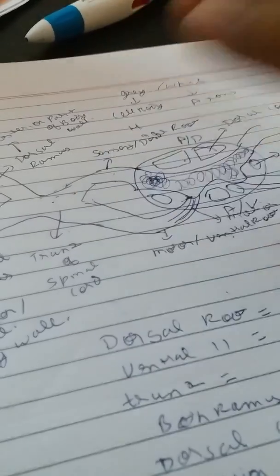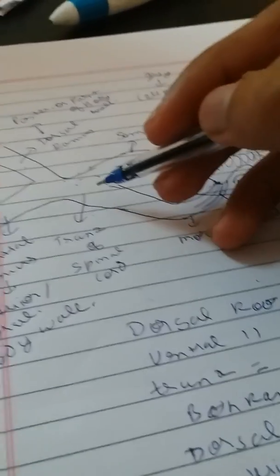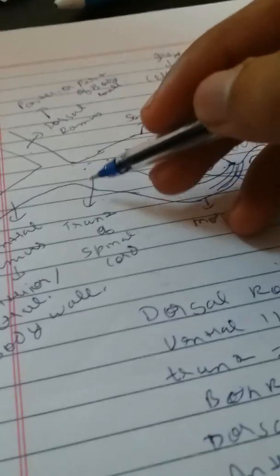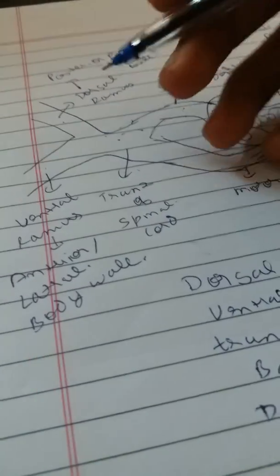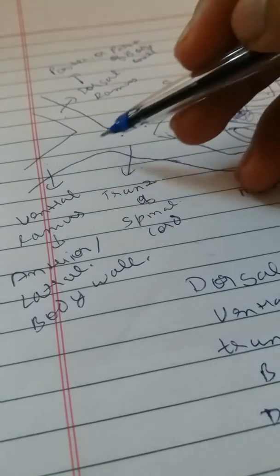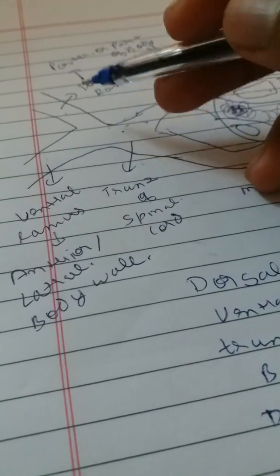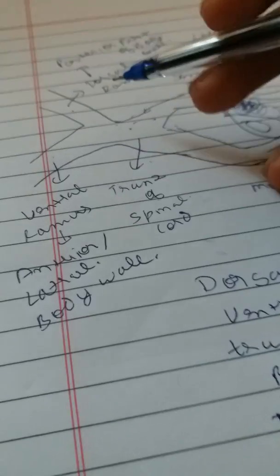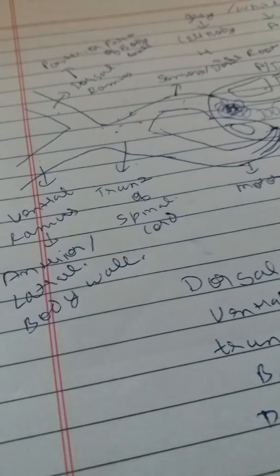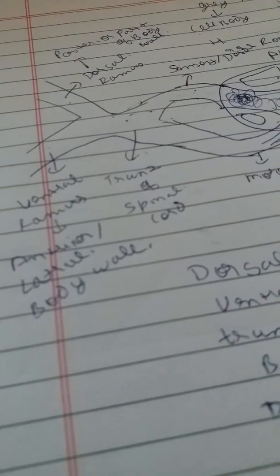They continue going further and they meet together. The place where they meet together, this common area, is known as the trunk of the spinal cord. Now after this, the trunk divides into two parts, ventral and dorsal. The ventral part is known as the ventral ramus and the dorsal part is known as the dorsal ramus. The dorsal ramus supplies the posterior part of the body wall. The ventral ramus supplies the anterior or the lateral part of the body wall.